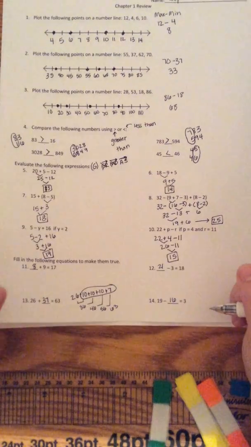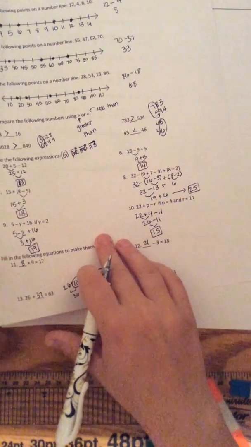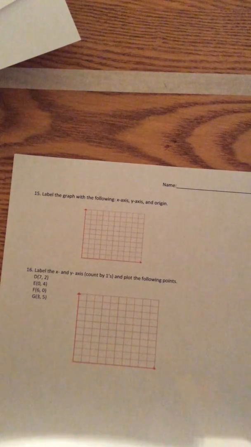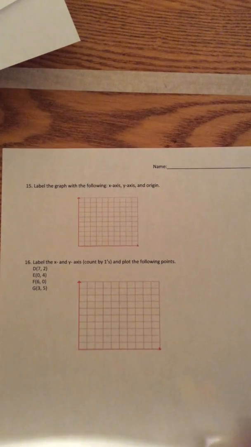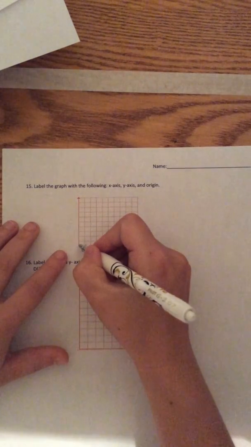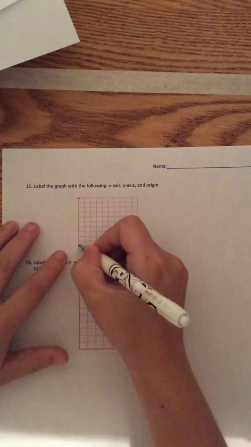All right, back page. 2 more problems left. Oops, that was the one I screwed up on before. Okay, so number 15 says label the graph with the following: x-axis, y-axis, and the origin. So the origin is where it's 0, 0 right here.